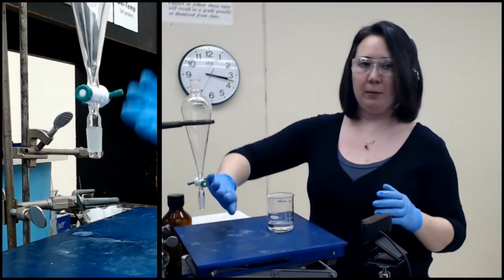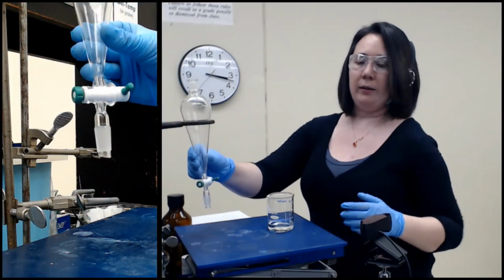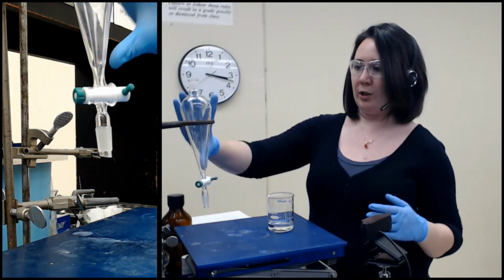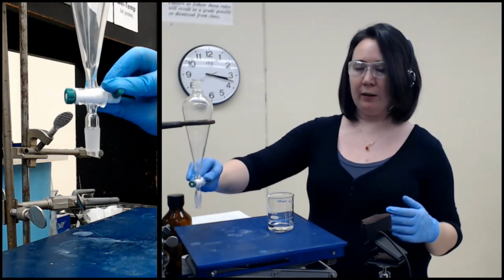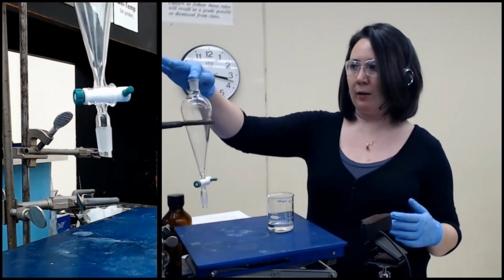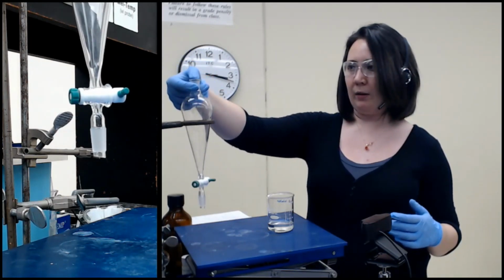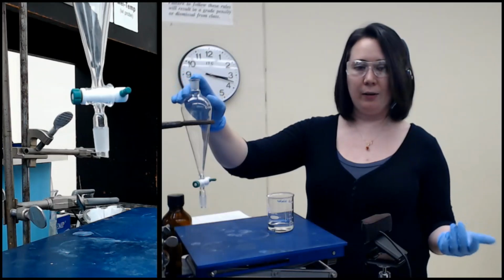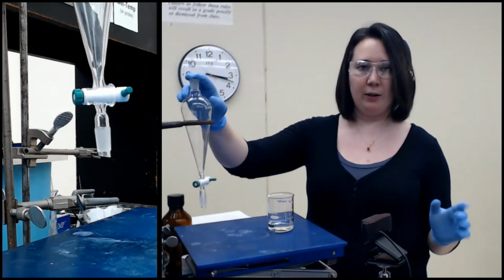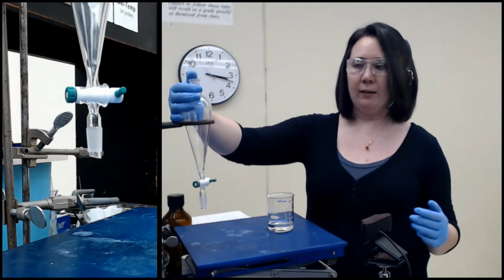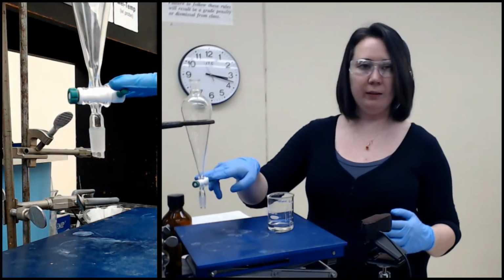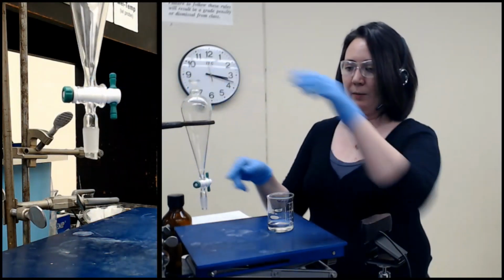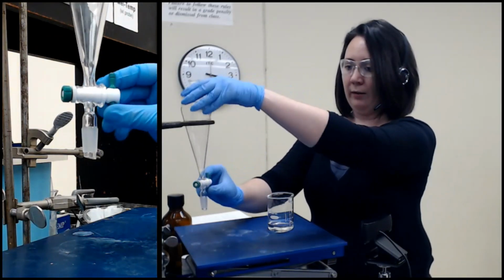So I have a separatory funnel. It is this kind of pear-ish shaped piece of glassware. You can close it at the bottom with the stopcock, and then you also have a space at the top to close it. You want to use a glass stopper, not the yellow caps. The yellow caps just aren't as tight. It will leak. This is the closed position. This is the open position. There's a little hole going through the center there.